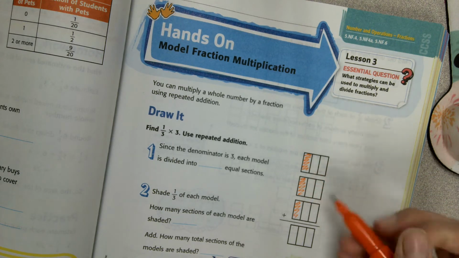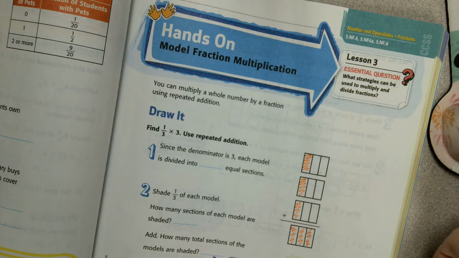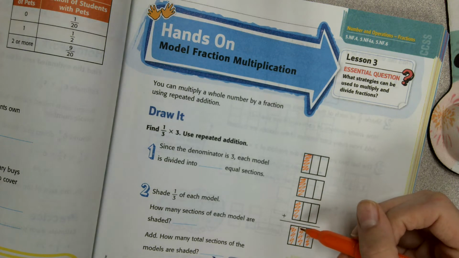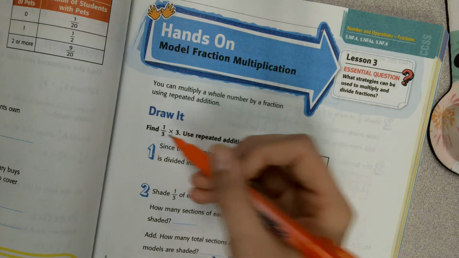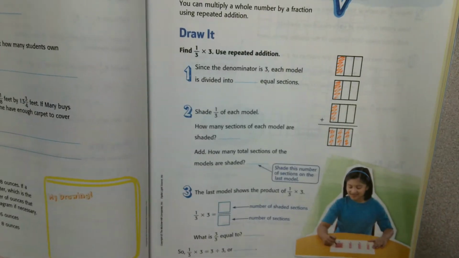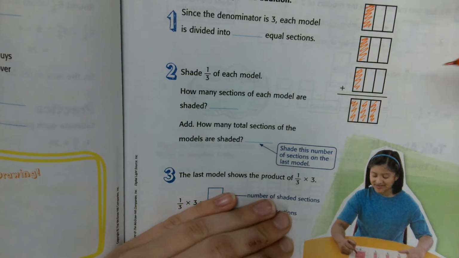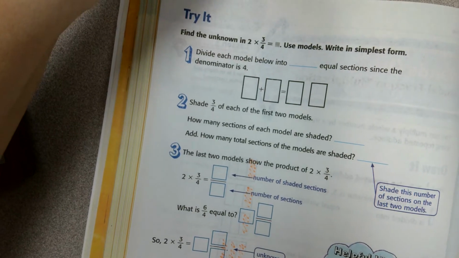So we have 1, 2, 3. And what do we have here? We have 1 whole. And the reason we have 1 whole is because we have 3 parts to a whole. And that's what our denominator is telling us, okay? So that's all that this picture is kind of showing. So I'm going to flip the page and show you the next one.